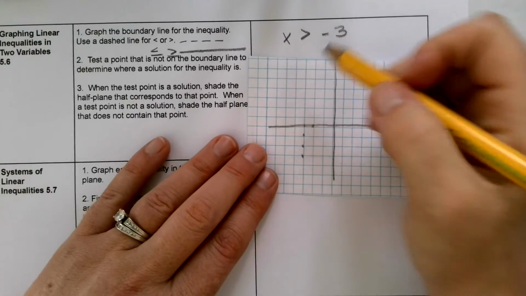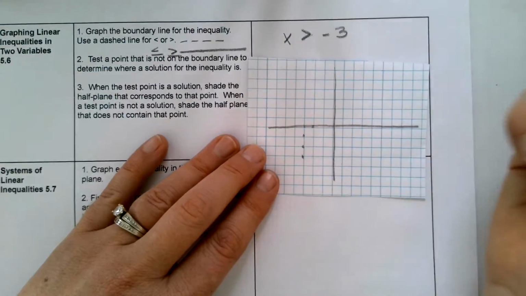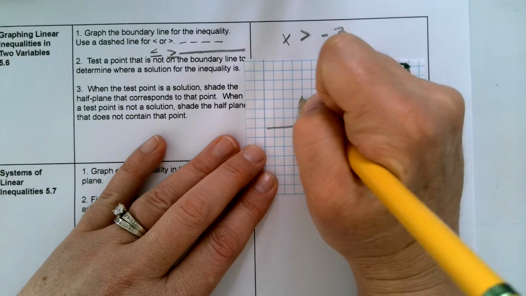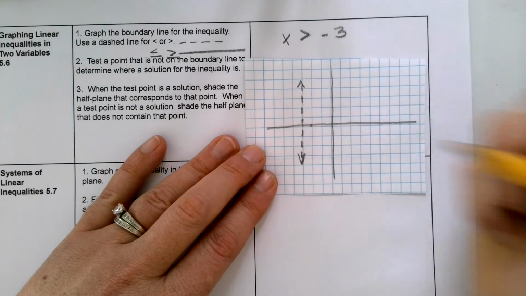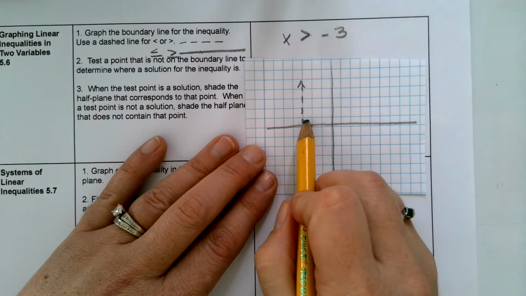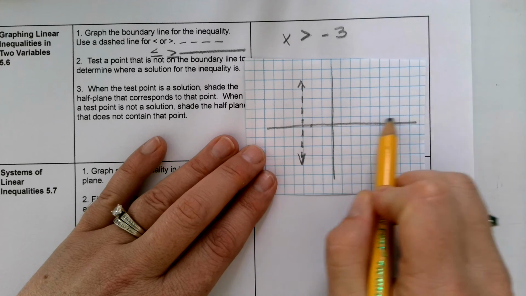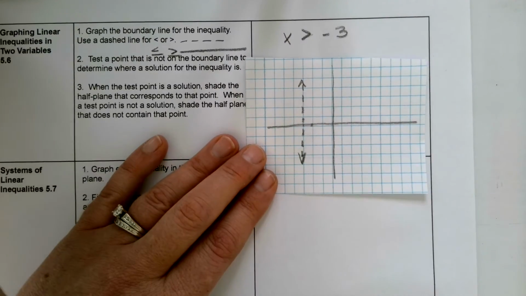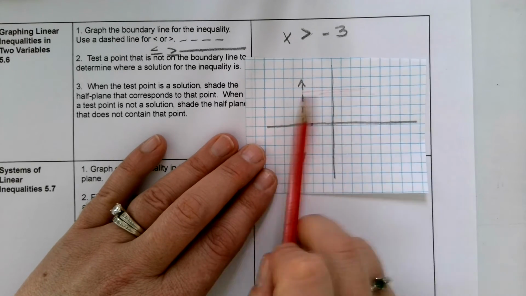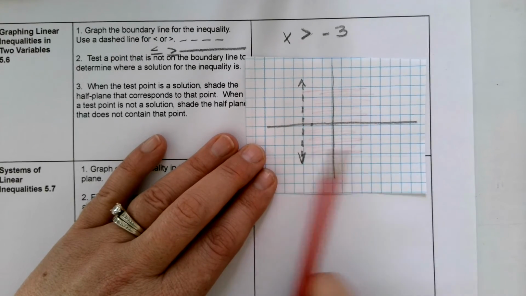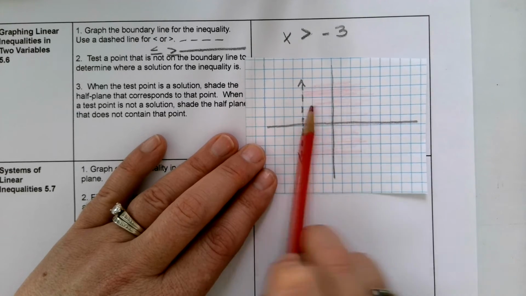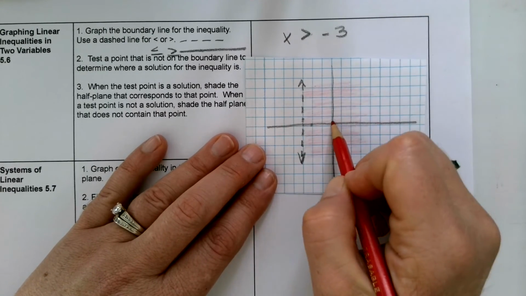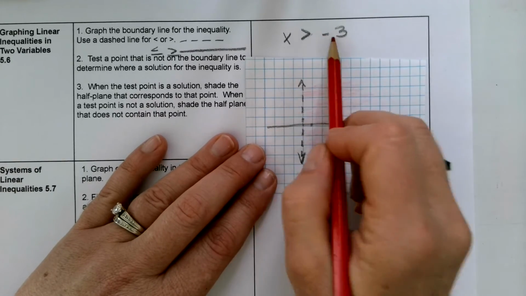Now, before you fill it in, you're going to say, oh, it is greater than. So I'm going to have to use a dashed line, and it's going to look like that. Now, you have to figure out which values of x, so you're going along the x-axis, are greater than negative 3. So you would say, it's going to be this whole area over here where x is greater than negative 3. And you're also going to test a point, and you're going to say, if I pick this point 0, is 0 greater than negative 3?